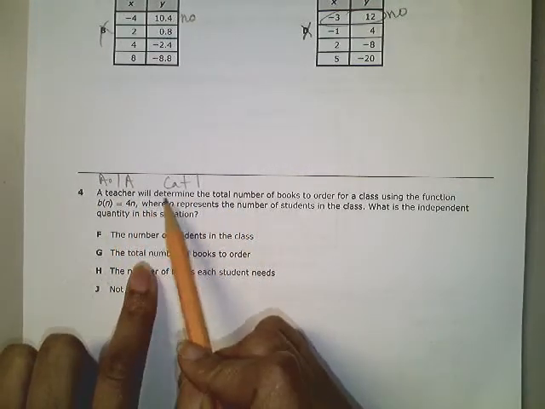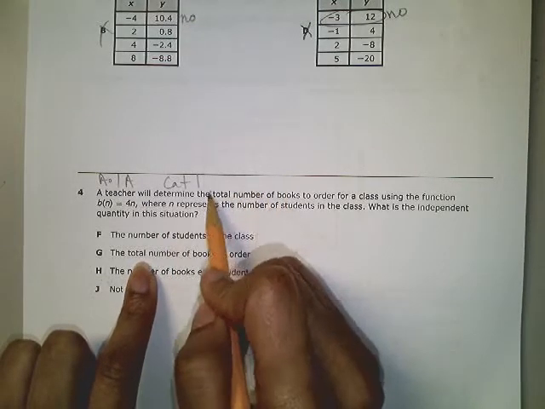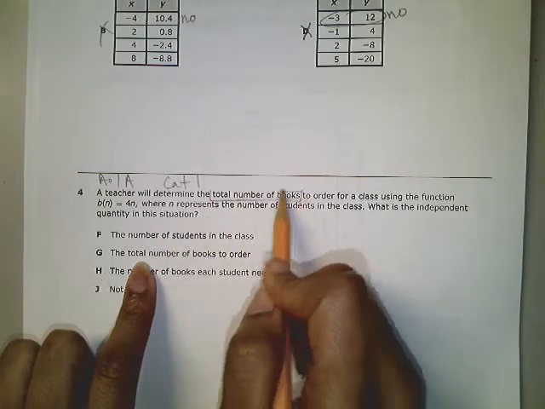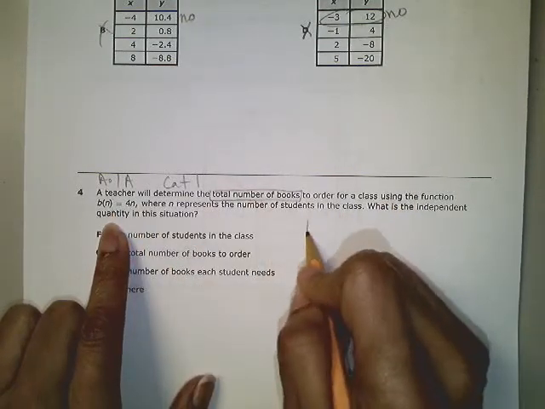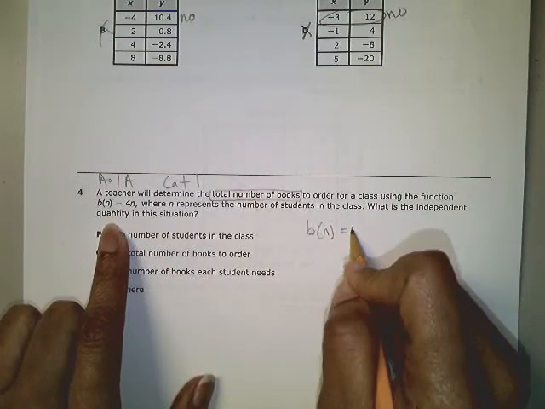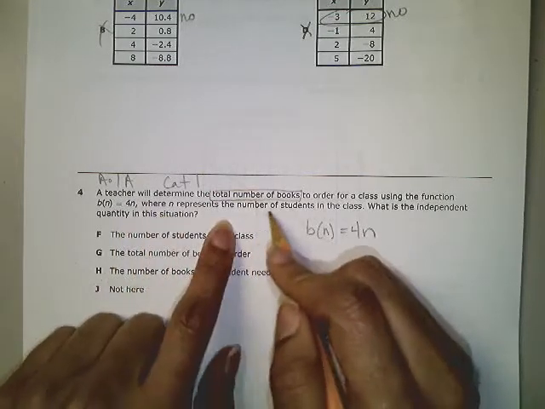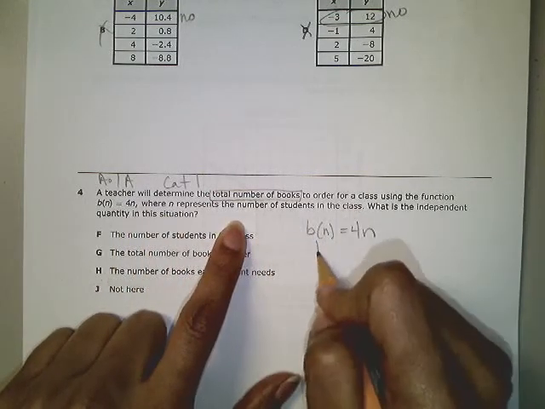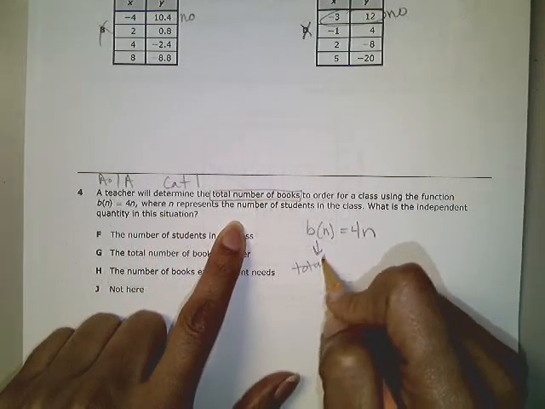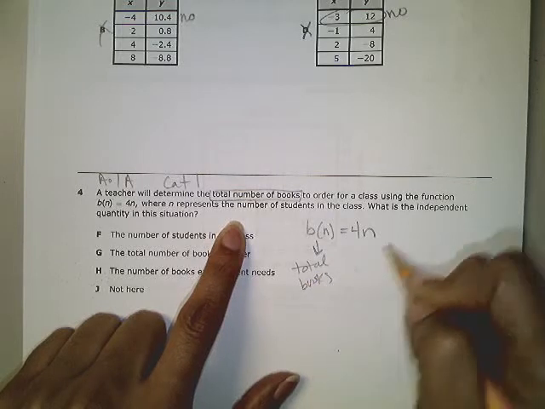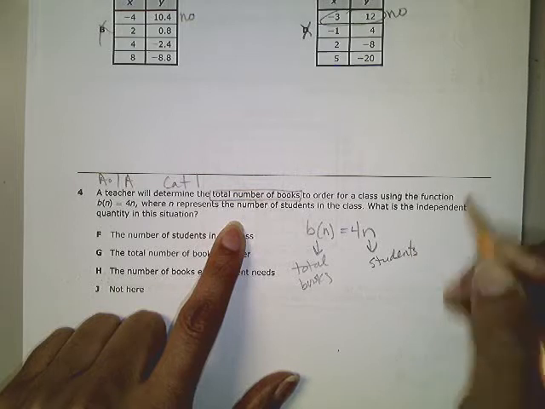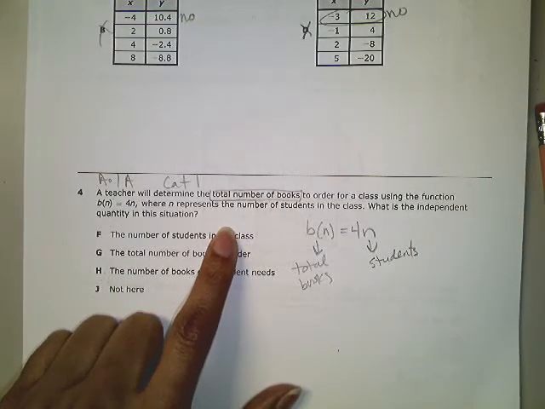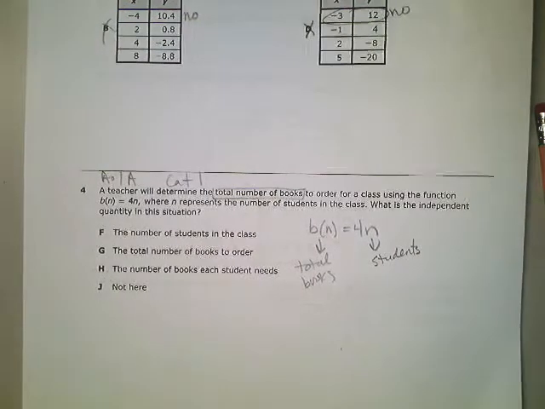A teacher will determine the total number of books to order for a class using the function b of n equals 4n, where n represents the number of students. So this is total books, and n is students. It's asking for the independent quantity.